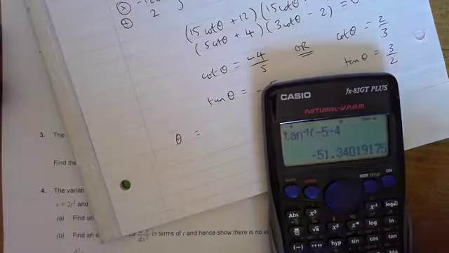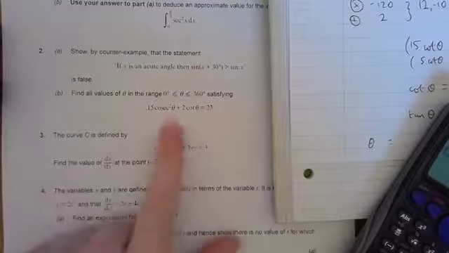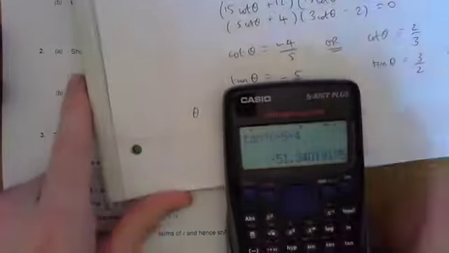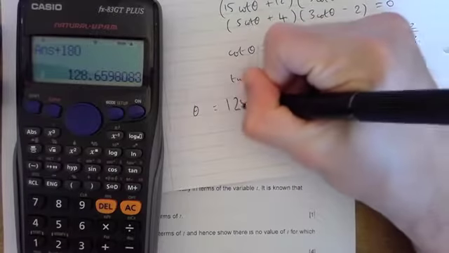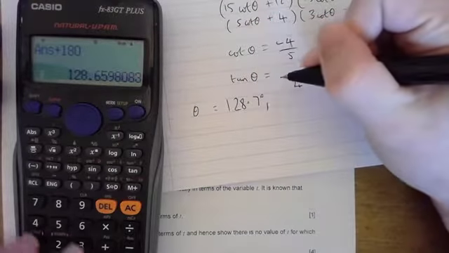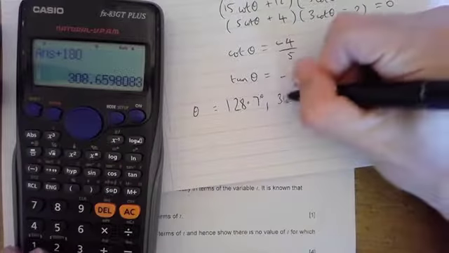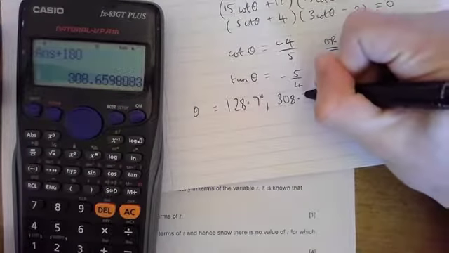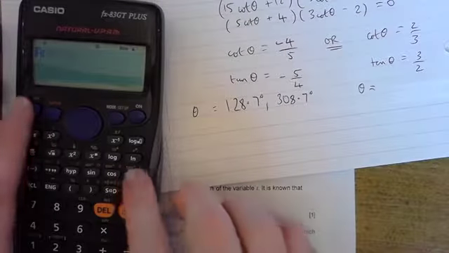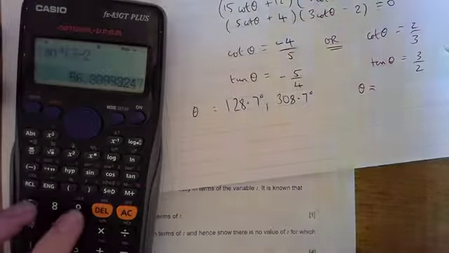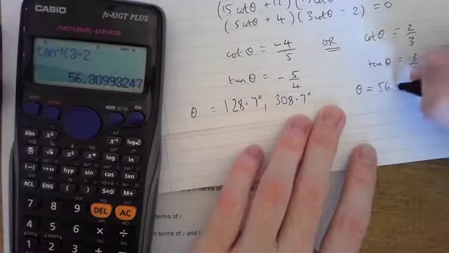And the first answer is negative 51. Now if we just look at the answer, it wants it between 0 and 360, so that's no use to me. So literally all I do is say answer plus 180. So first answer, 128.7. And then press equals again, I've got the next one. The next one clearly will be over 360. And then here, I'm going to do tan theta, 3 divided by 2, which is 56.3.